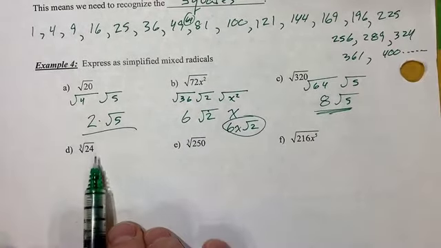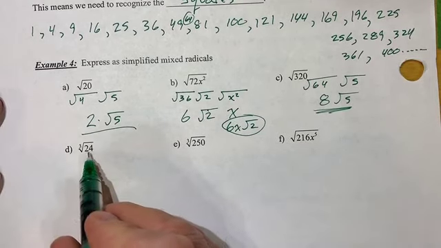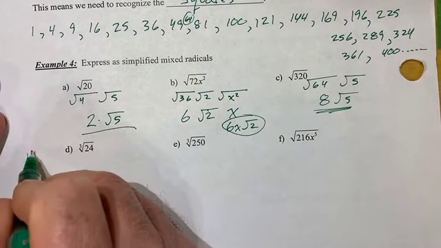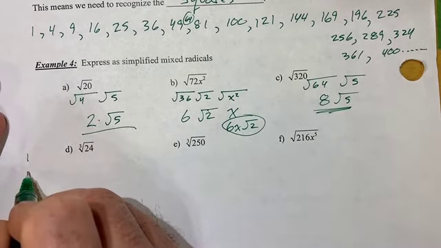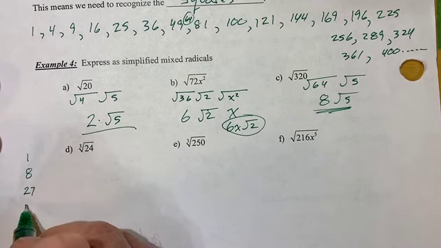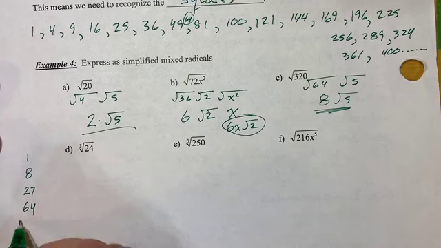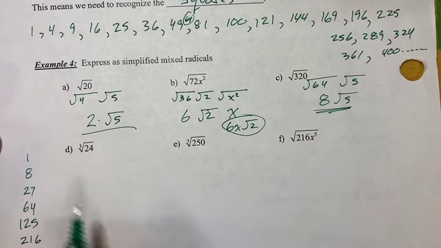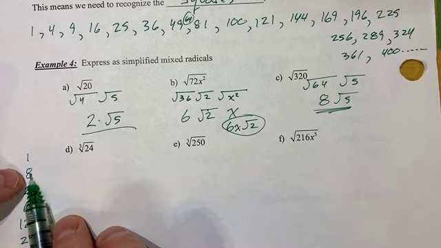Oh, what if it's a cube root? Okay. No problem. I'll use the cube numbers. 1 cubed is 1. Well, that's kind of useless. 2 cubed is 8. 3 cubed is 27. 4 cubed is 64. 5 cubed is 125. And then they switch to 216, that's 6 cubed. 24, I know it's got to be this one.